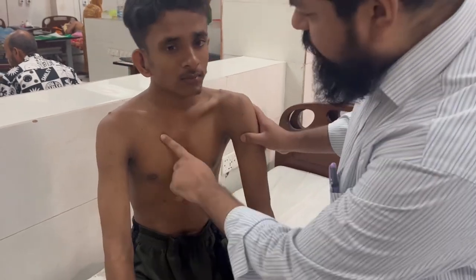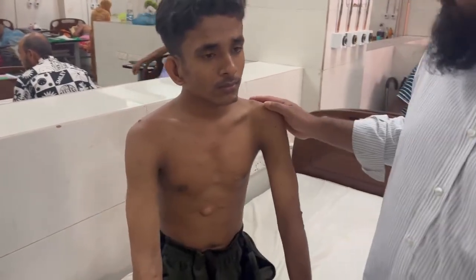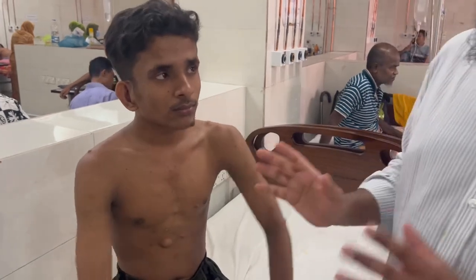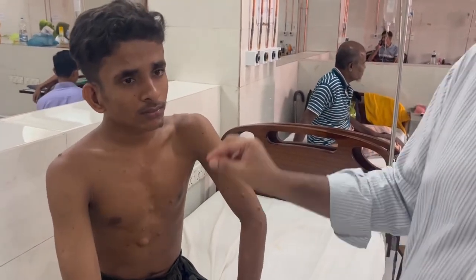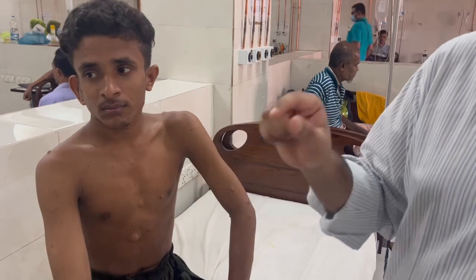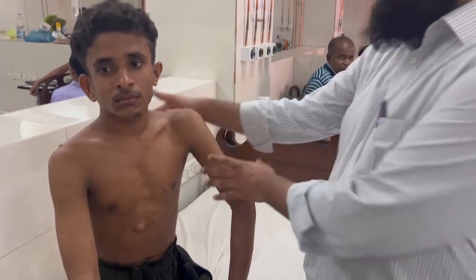So whenever you find a patient with a neurofibroma-like picture, you can tell your examiner that you should check the patient's whole skin survey. So can you go back?